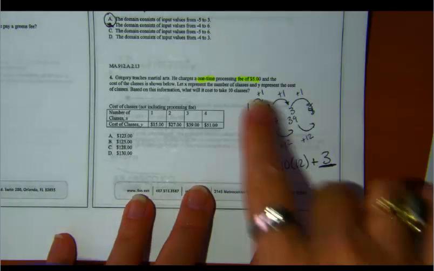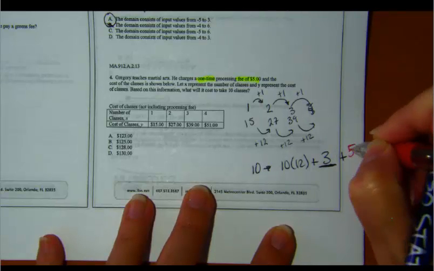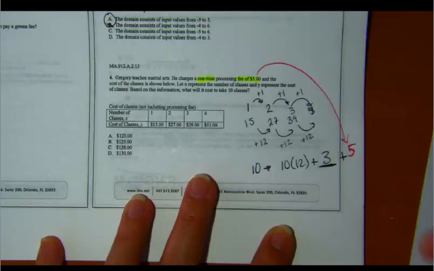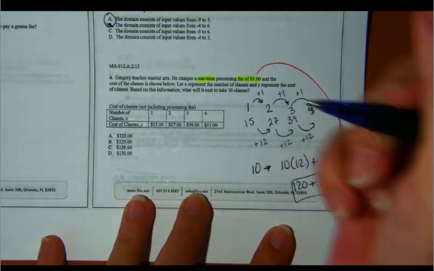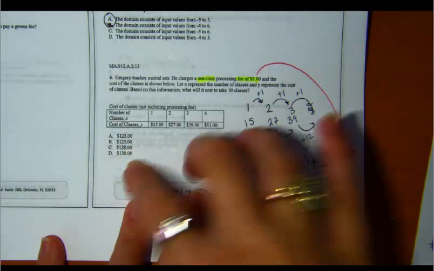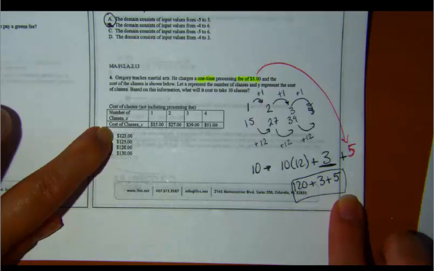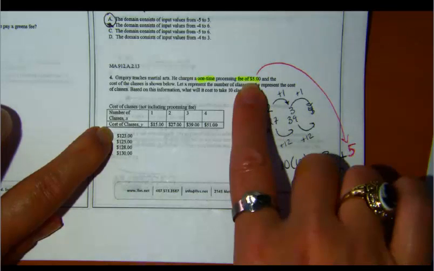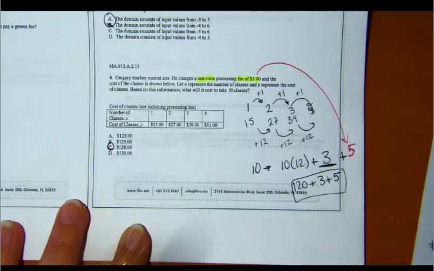And then there's a $5 processing fee. So that $5 processing fee comes from right there. So it's 120 plus 3 plus 5. So 10 classes are going to cost $128. Now you'll notice if we forgot the $5 processing fee, that 123 is on there too. So you've got to be really careful that you get that processing fee. So C is my answer.